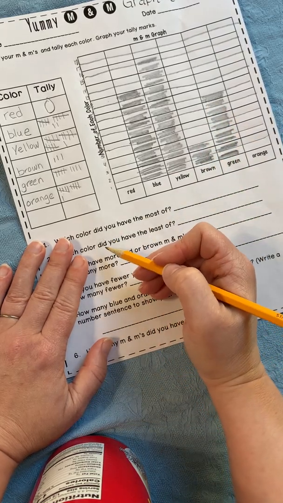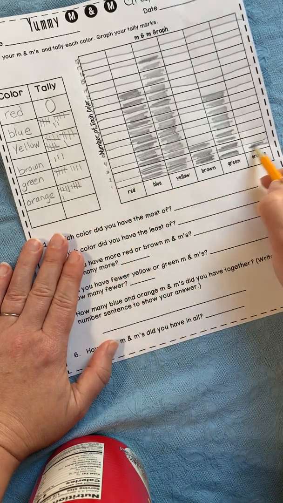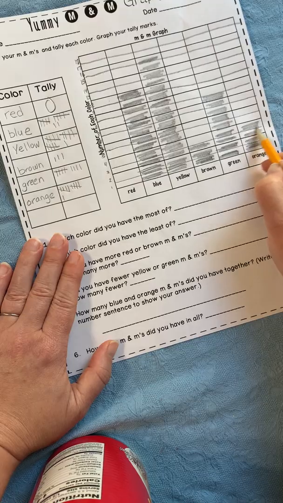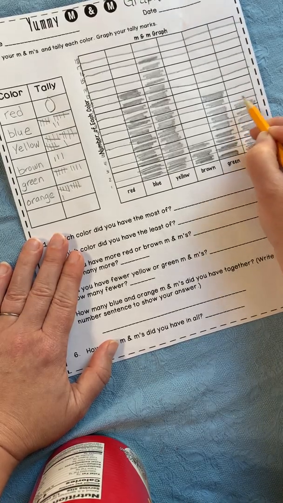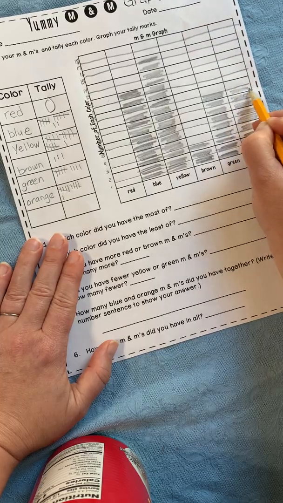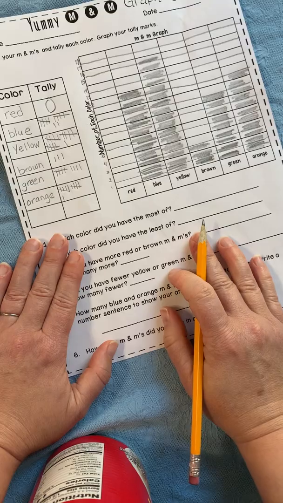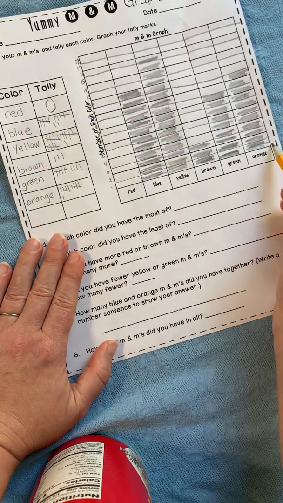And orange. Oh, my favorite color. I can't wait to eat the orange ones. We have 11. 2, 3, 4, 5, 6, 7, 8, 9, 10, 11. So there's your tally graph and here's your bar graph.